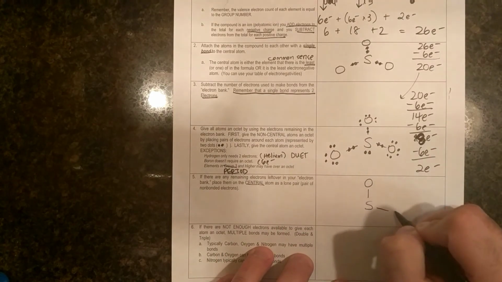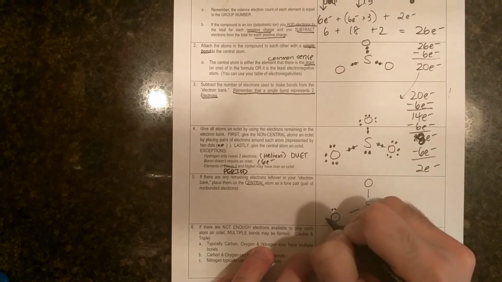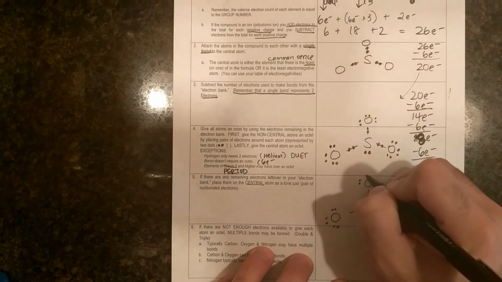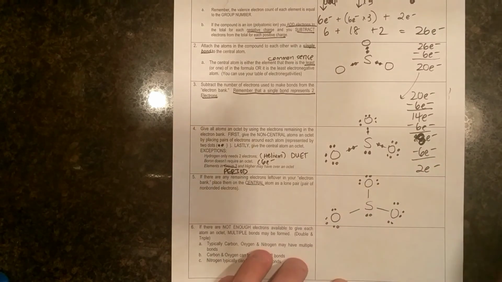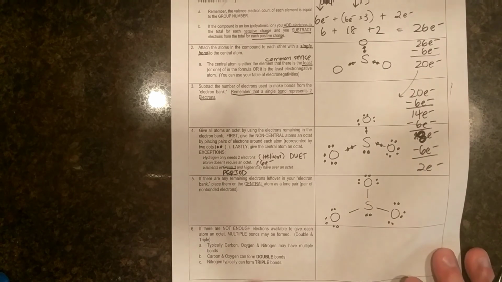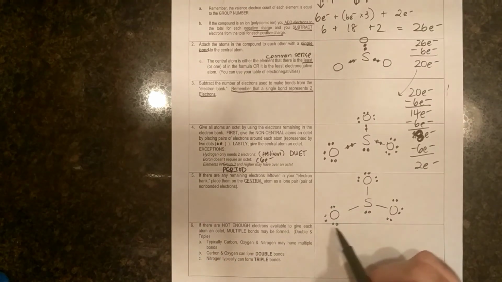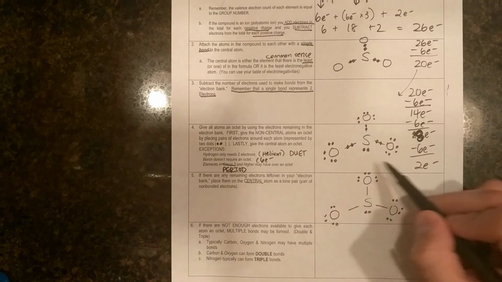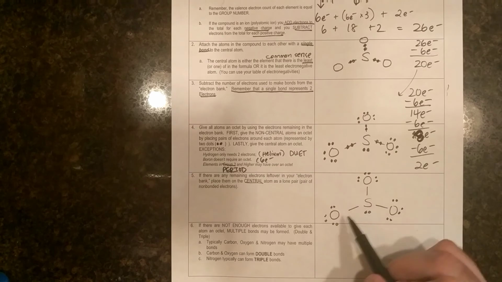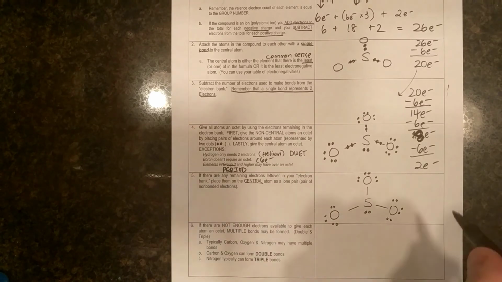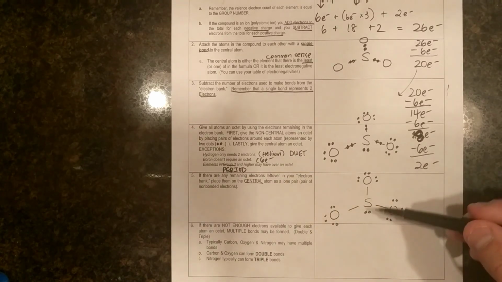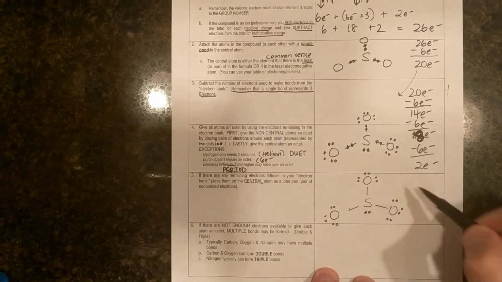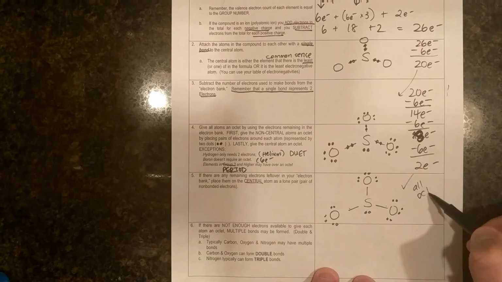So S-O-O-O-O. My structure is going to look like this. Boom. And now everybody actually has an octet, right? 2, 4, 6, 8. Oxygen has an octet. And if I counted it like that, every oxygen has an octet. It's got 1 bond and then the 6 electrons. And that 1 bond counts as 2 electrons. And sulfur has 3 bonds and 2 electrons. 1, 2, 3, 4, 5, 6, 7, 8. All octets.